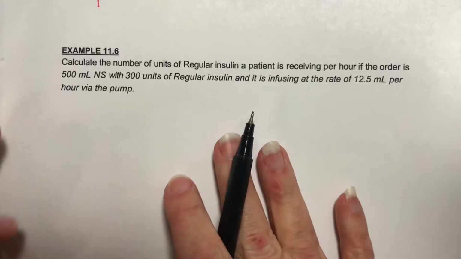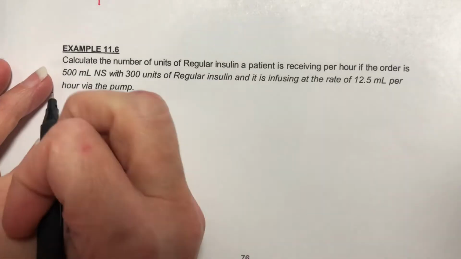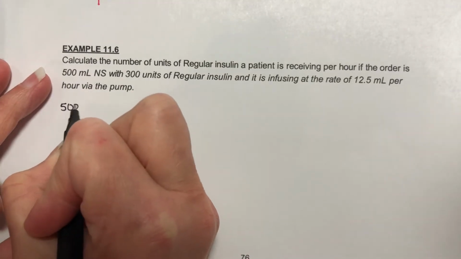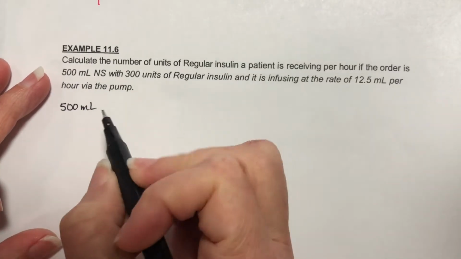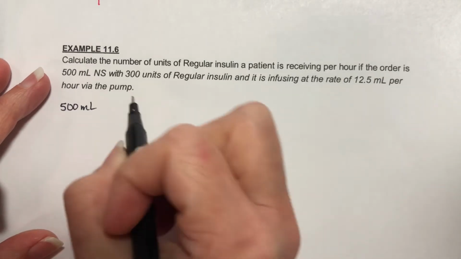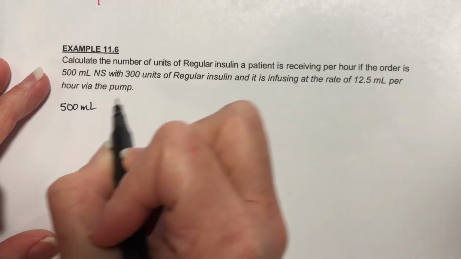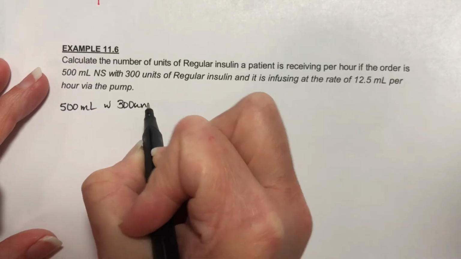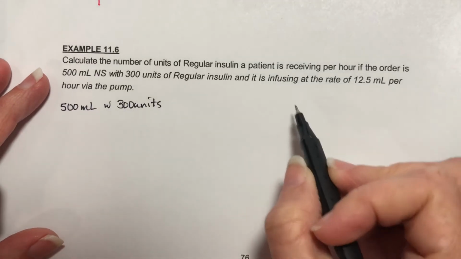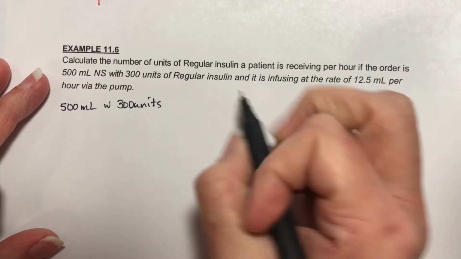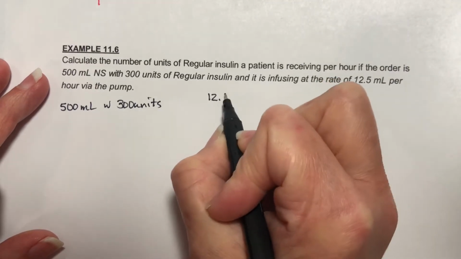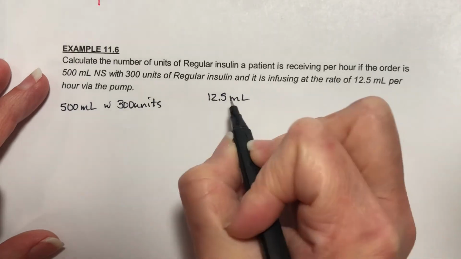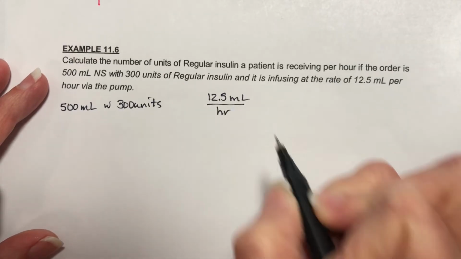So we start off with the order is 500 milliliters with 300 units. And it is infusing at the rate of 12.5 milliliters per hour.